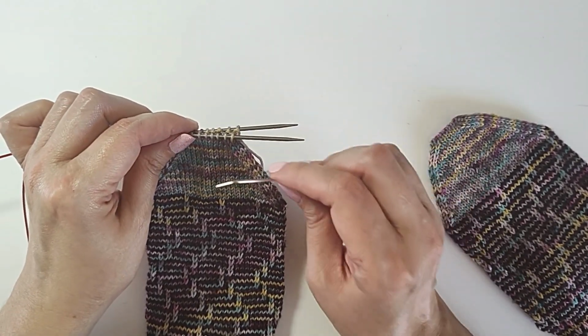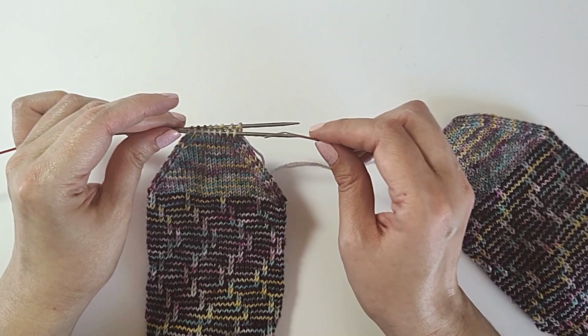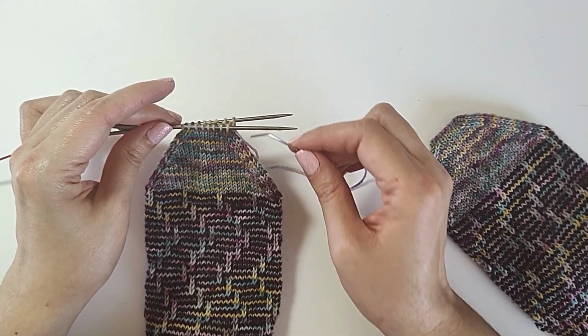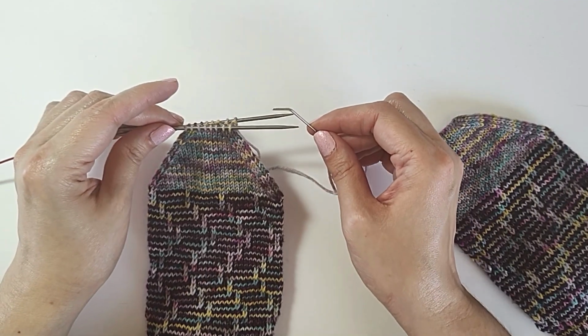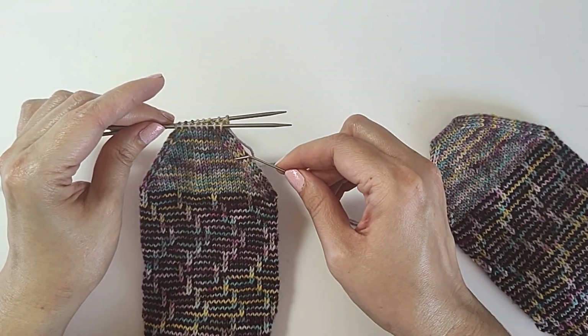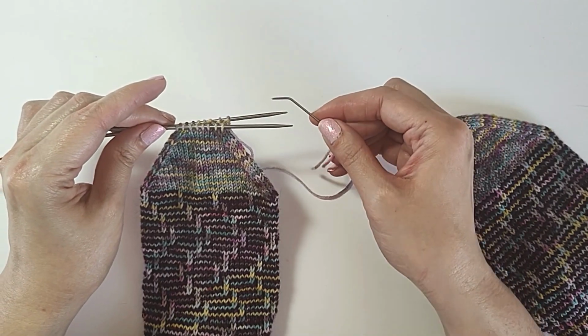All right, so that's what's happening with what I call the first layer of knowledge. That first layer of knowledge is what you actively have to remember. Knit purl, purl knit.